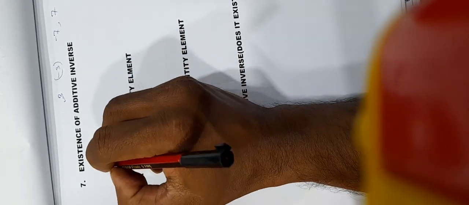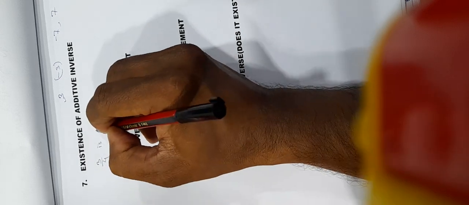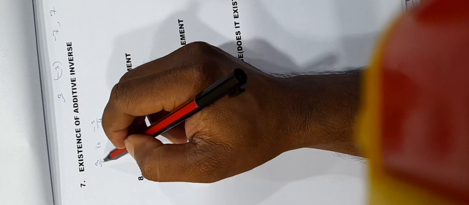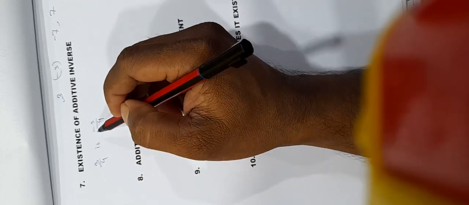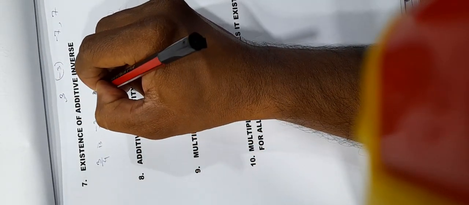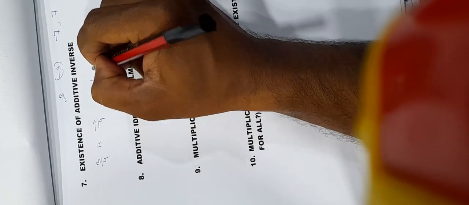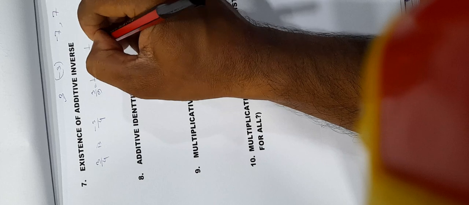For example, additive inverse of 3 by 4 is minus 3 by 4. On the number line, if you can locate 3 by 4, then you can also locate minus 3 by 4 also. Similarly, additive inverse of 3 by 9 or 1 by 3 is minus 1 by 3, right?